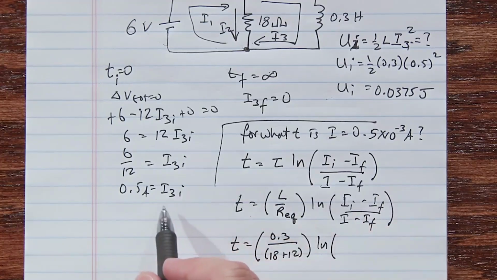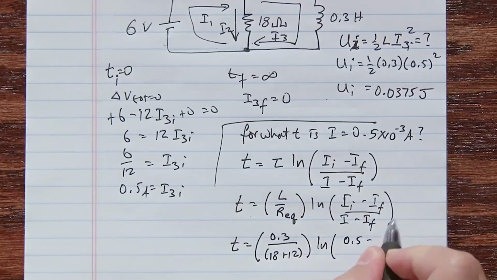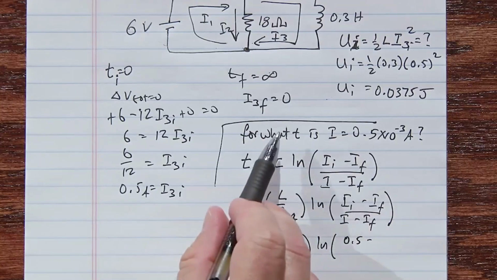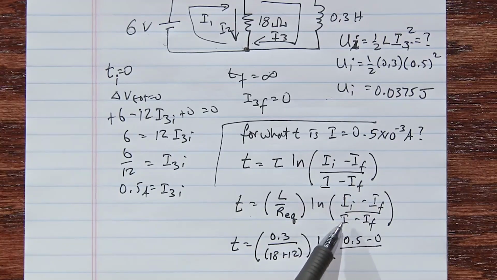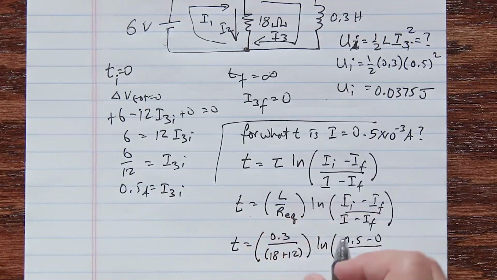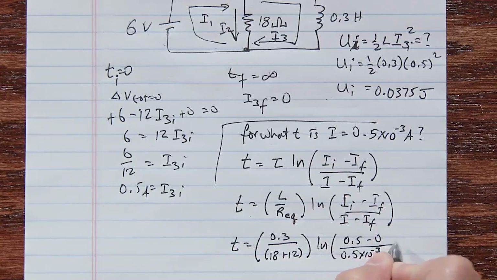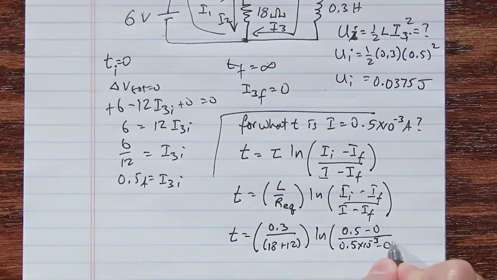The initial current through the inductor is 0.5, minus I final, which is 0, over the current that we're interested in, which is 0.5 milliamperes, so that would be 0.5 times 10 to the minus 3, minus I final, which is 0.